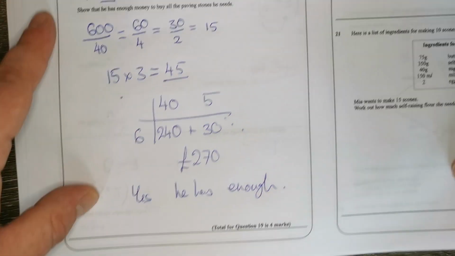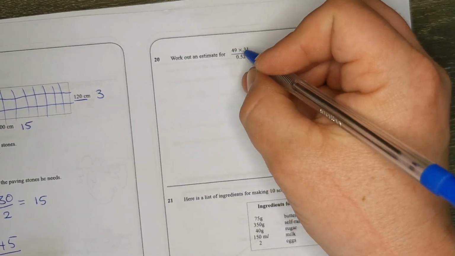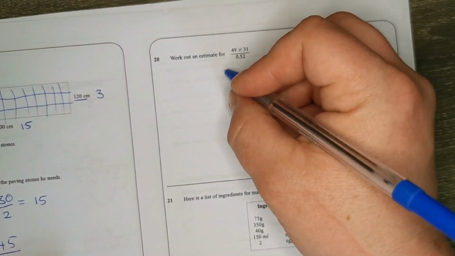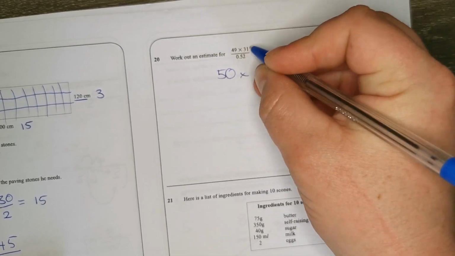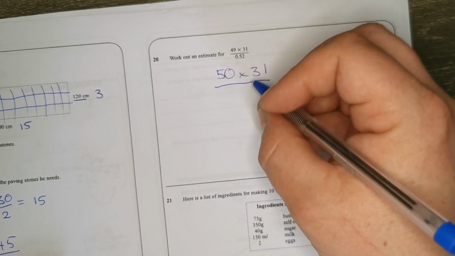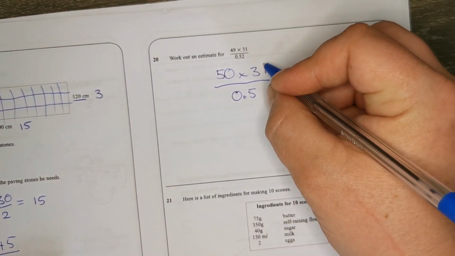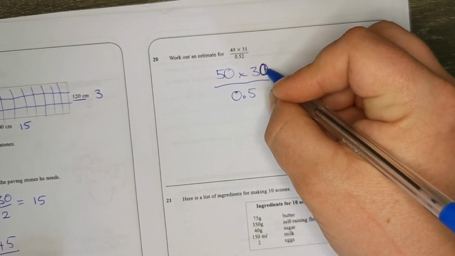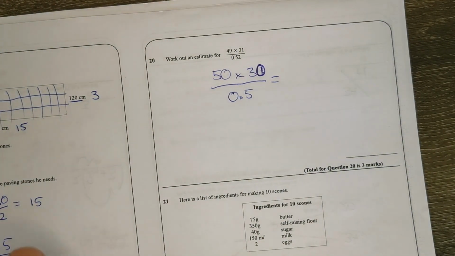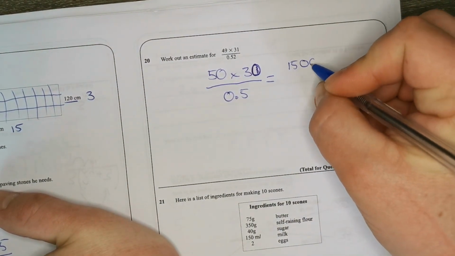Right, work out an estimate for 49 times 31 divided by 0.52. So if we're asked for an estimate, we need to round each of these things to one significant figure. So 49 would be 50. 31, we'd call that 30. 0.52 would be 0.5. So 50 times 30. 5 times 3 is 15. Add on 2 zeros.